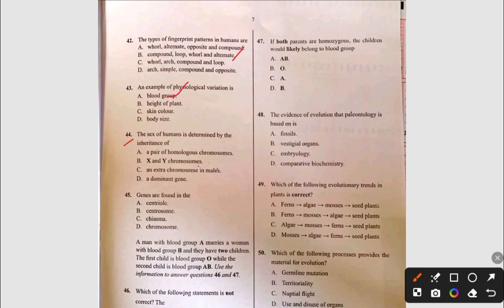44. The sex of humans is determined by the inheritance of A. A pair of homologous chromosomes. B. X and Y chromosomes. C. An extra chromosome in males. D. A dominant gene. The answer to question 44 is B. X and Y chromosomes.